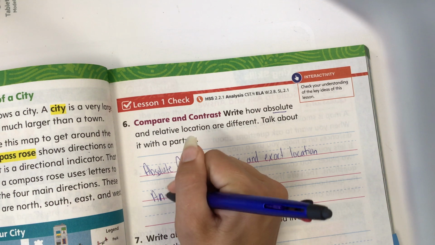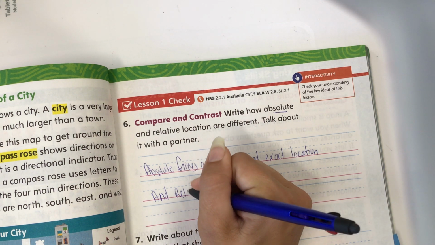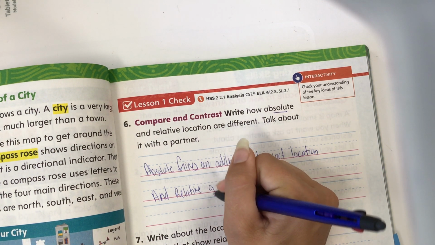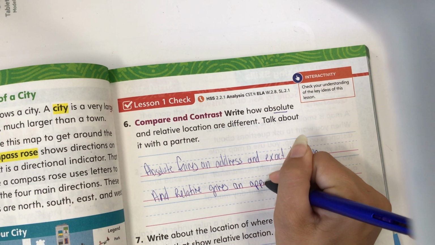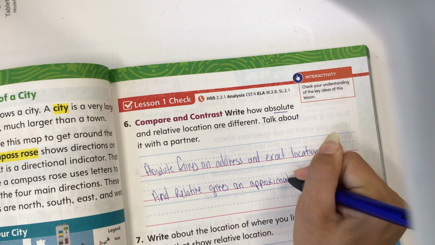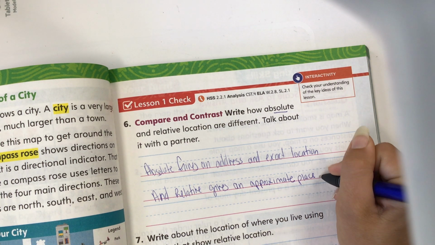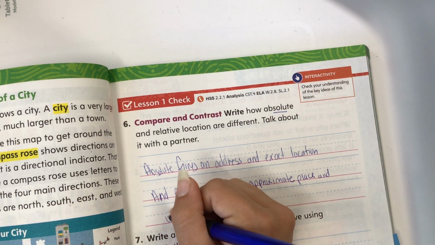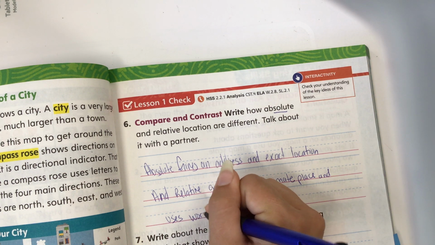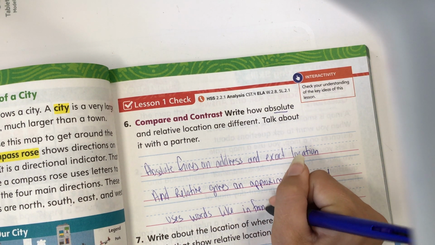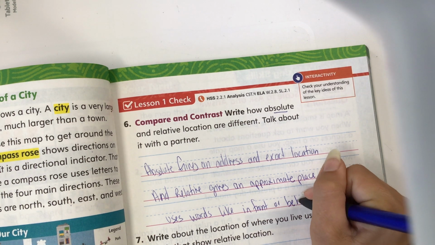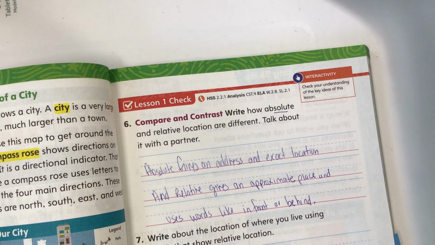And relative gives an approximate place and uses words like in front or behind, but it's not as specific.